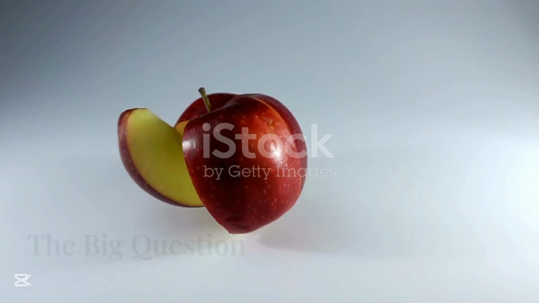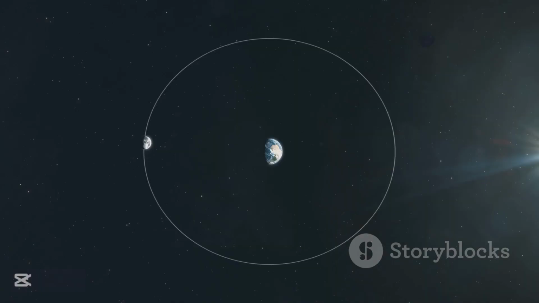Newton asked, if an apple falls to the ground due to gravity, could the moon also be falling, but instead of crashing it keeps missing Earth and goes around it? This simple but deep question is what made Newton connect earthly gravity with celestial motion.